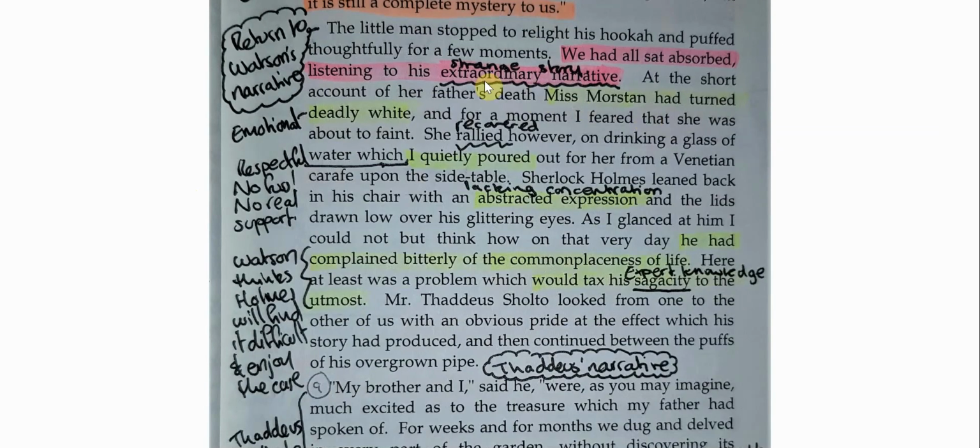Now we see that Watson considers Thaddeus's story to be a strange story. You know, he sees the mystery within it. We get a little bit about Mary Morstan, that she has shown some emotion here. She turned a deadly white, and Watson for a moment feared she was about to faint, but she recovered after drinking a glass of water. So again, this is Mary Morstan as a typical Victorian woman holding onto her emotions, retaining her sense of composure.